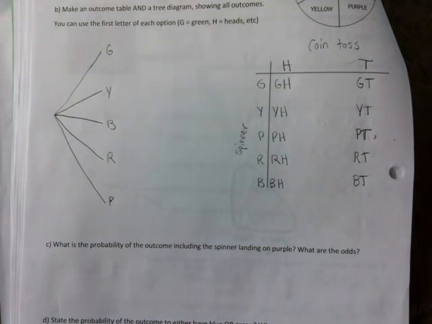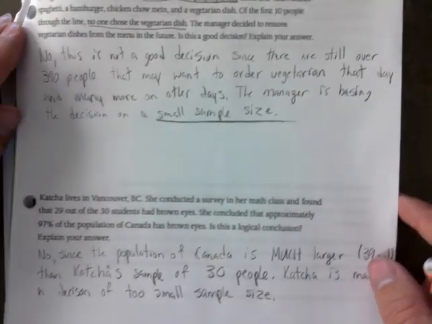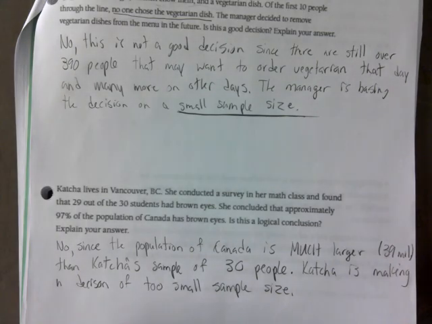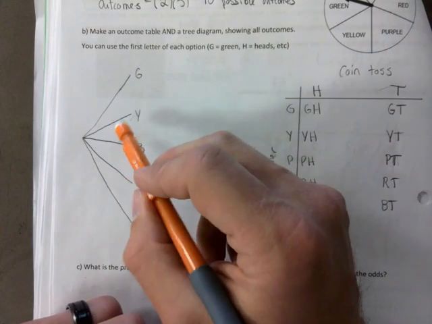So you could have split it up into tails and heads first.